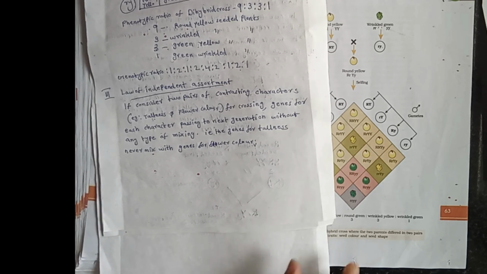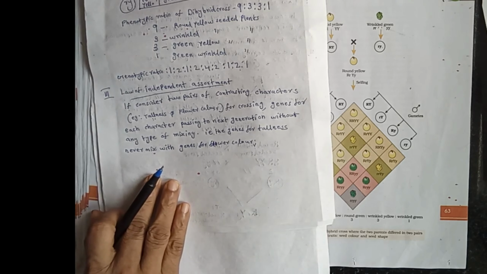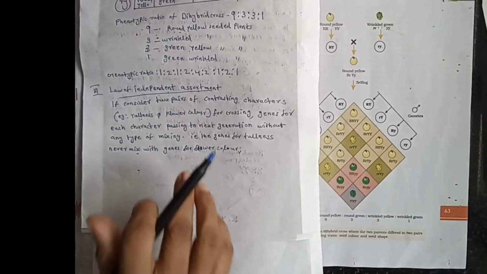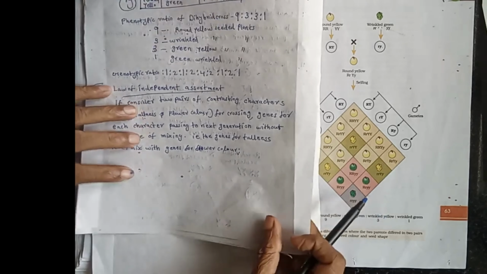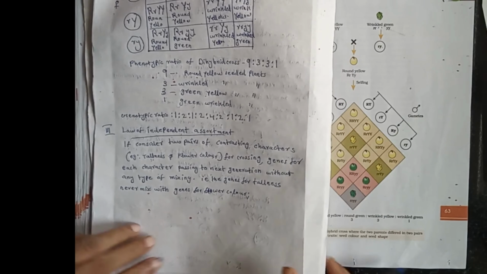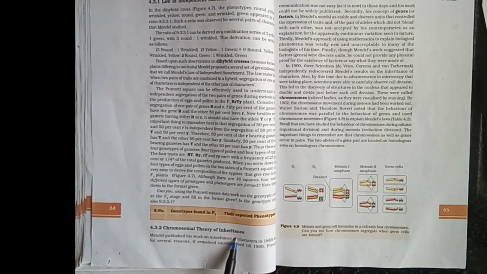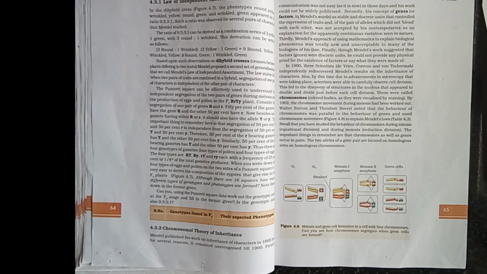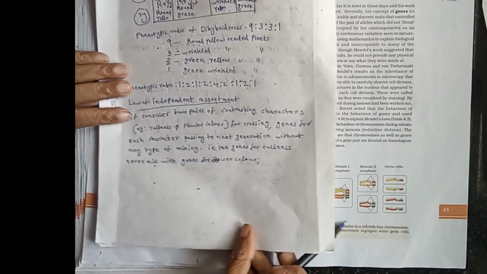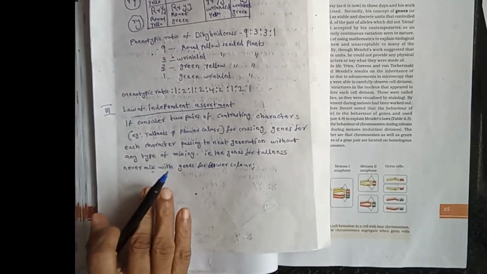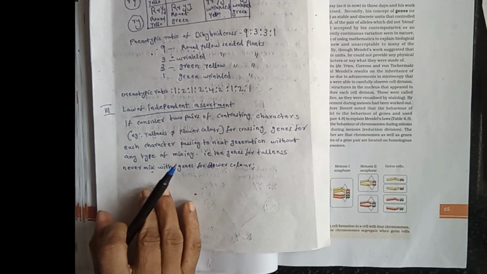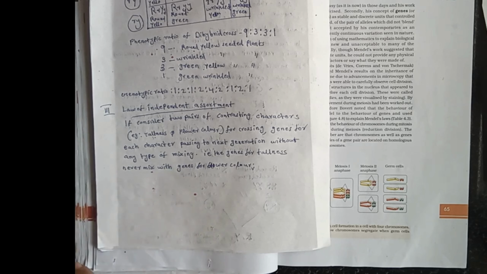Next topic, chromosomal theory of inheritance. What is the chromosomal theory of inheritance? There are certain points we should consider.